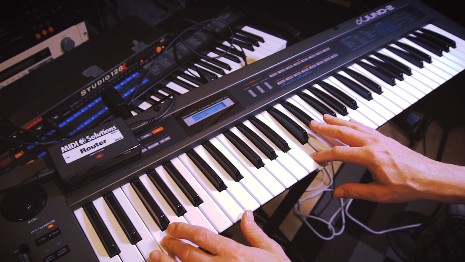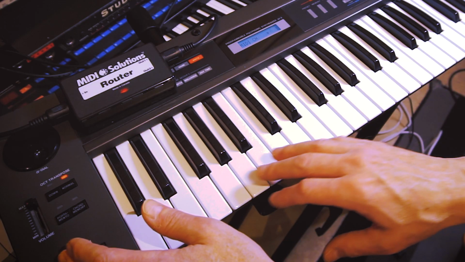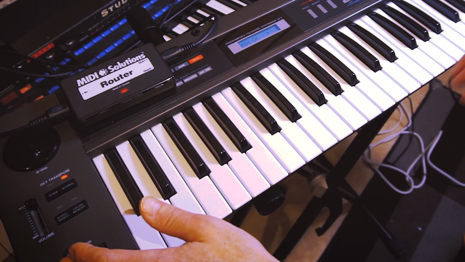While we're at it, let's program in some different pitch bend ranges in the different MIDI zones.